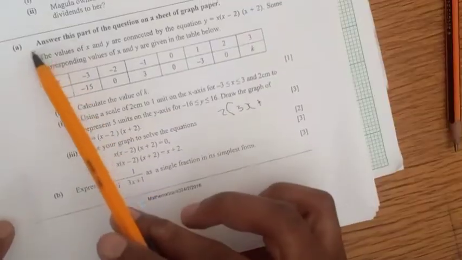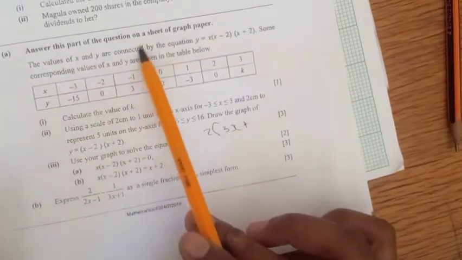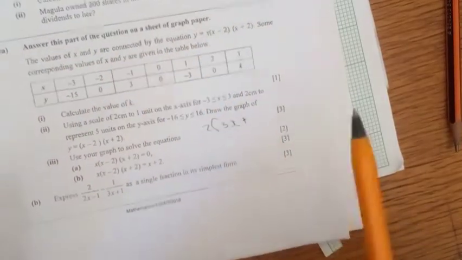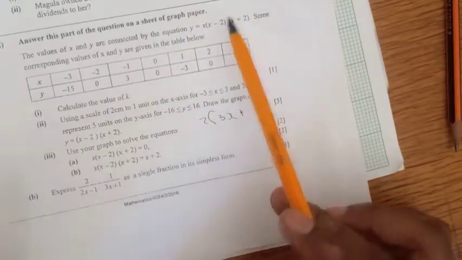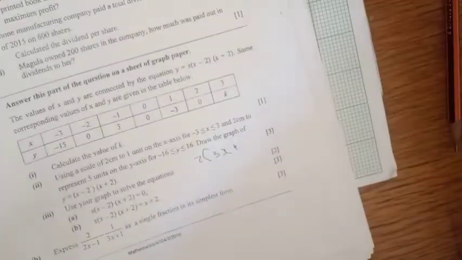As we can read from the first statement of this question, it simply says, answer this part of the question on a sheet of graph paper. So you need to have a graph paper. How does a graph paper look like? A graph paper looks like this. This is your graph paper. As you can see, this is my graph pad. Hence we can use a graph paper of this format.